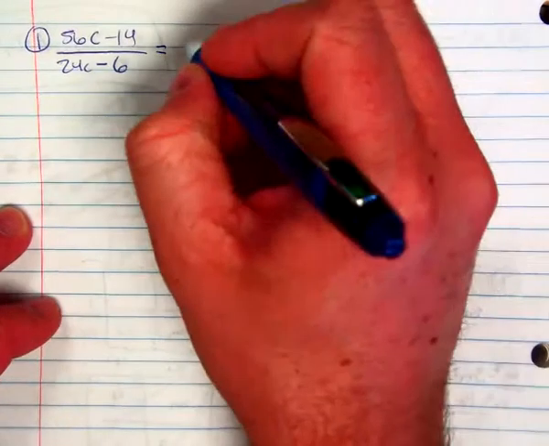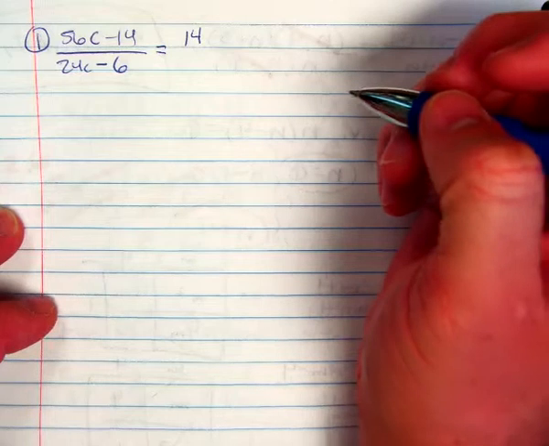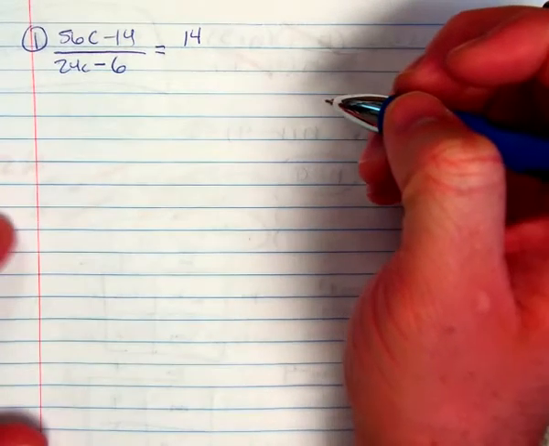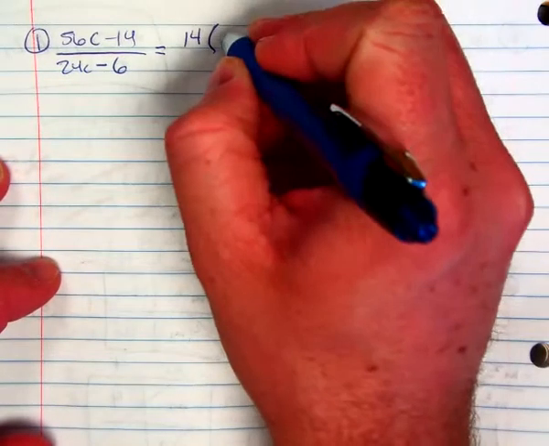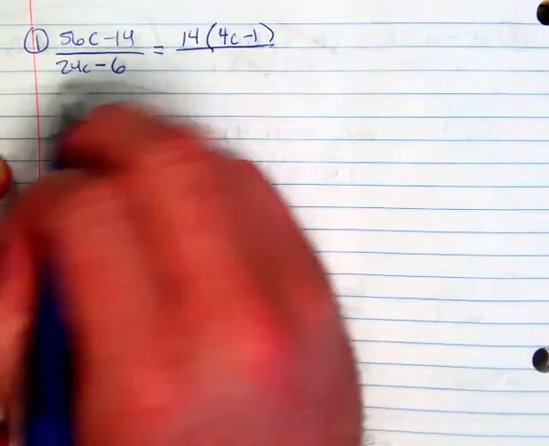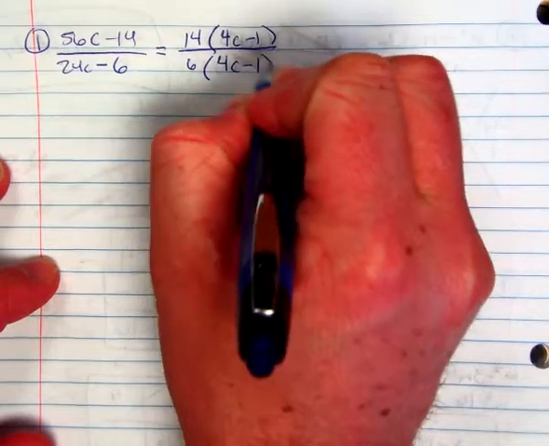Yes, they're both multiples of 14. If you did not choose 14, that means that you did not choose a large enough number, and I will talk about that in a moment. If you do choose 14, that gives you 4c minus 1. On the bottom, 24 and 6 are multiples of 6, which also gives you 4c minus 1.